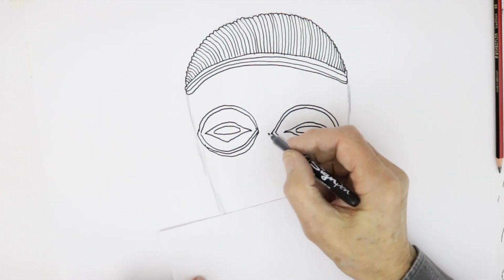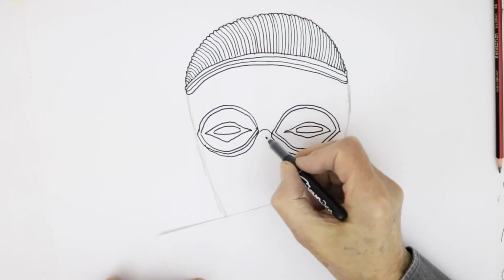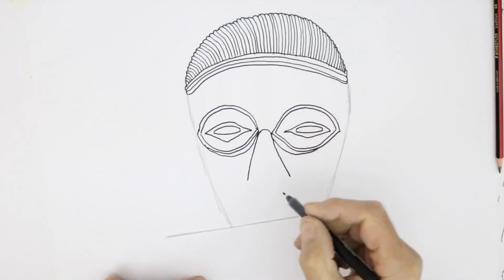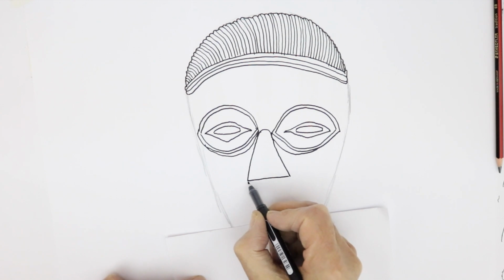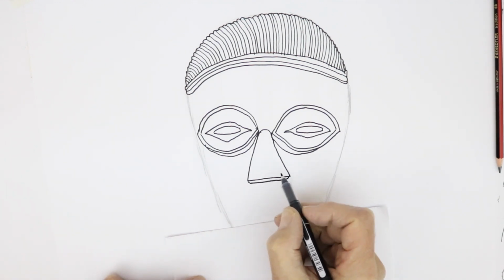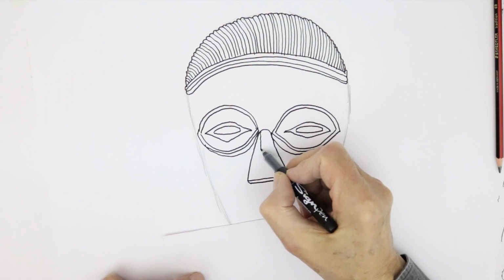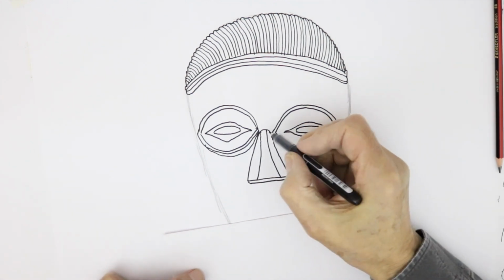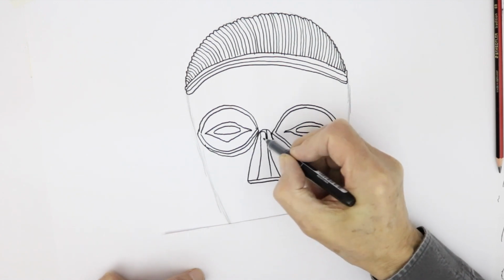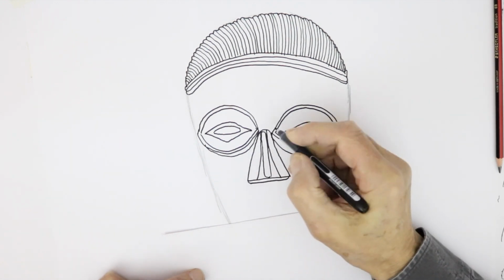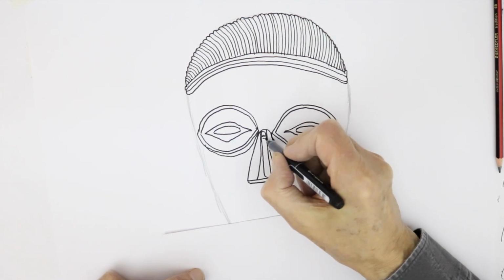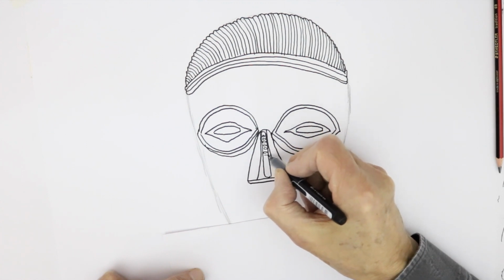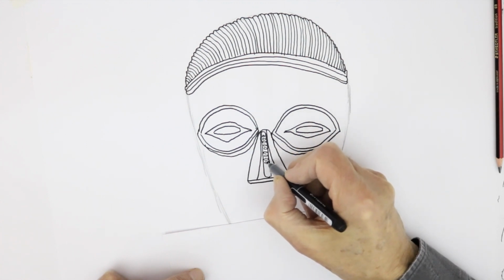Okay, and the nose, very simple shape, triangular, coming out like that. Again, you see the underside of it, and a couple of curved lines coming down like that. And in the center, you get a kind of carved decorative part with notches cut like that, all the way down to the bottom.